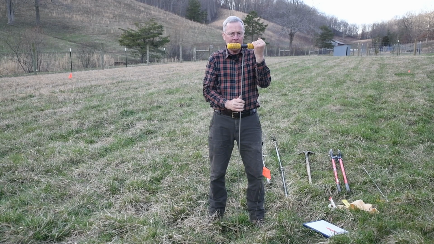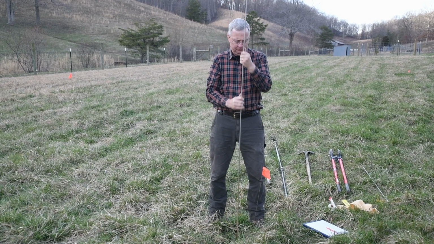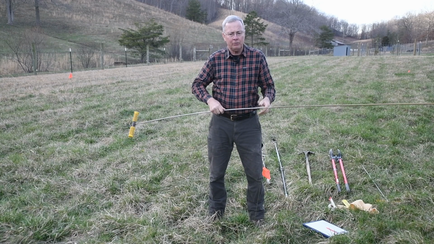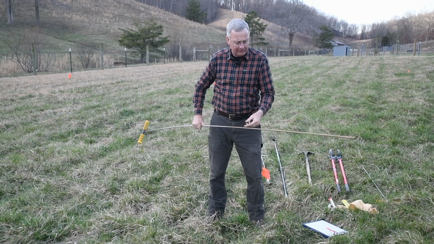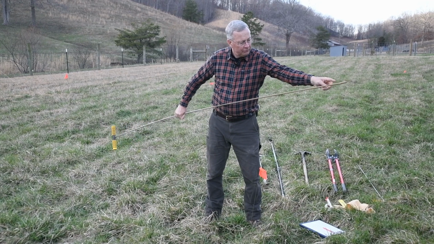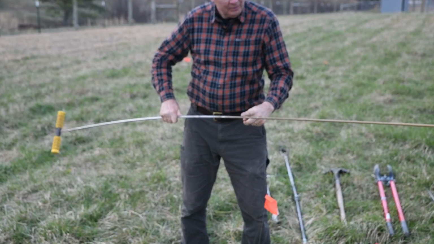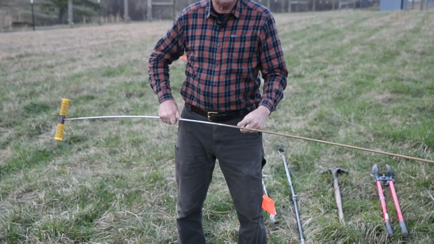Okay, that's about it. Now I'm going to bring it up and check for the presence of water. You're looking for water just like oil adheres to a dipstick. Whoa! There's water all the way from the tip back to here. There's quite a bit of groundwater on this site.